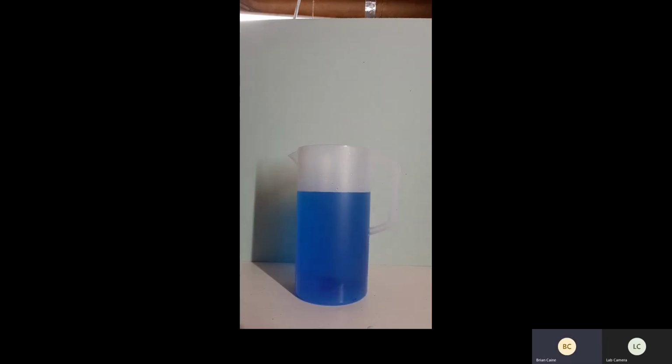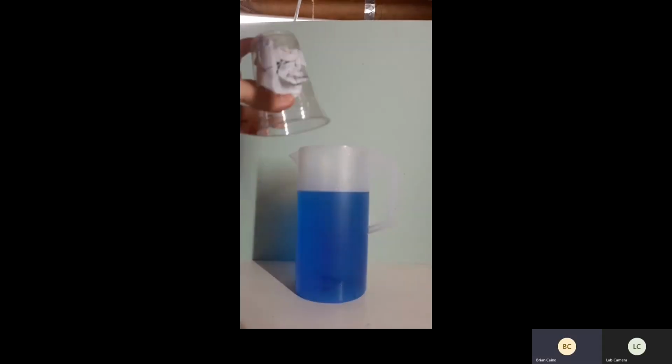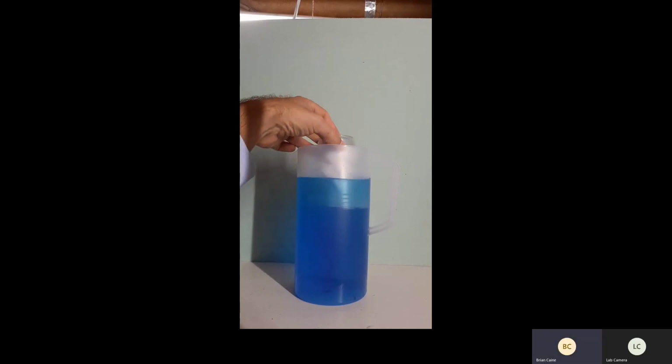And I'm also going to use this cup of crumpled up paper for this demonstration. All right, so I have a piece of paper in here. Now, you might have done something like this before, but if we take this cup and we push it down, we can actually see the paper going underneath the water there. I want you to predict what happens when I lift the cup back out of the water. So I've had it underneath here. Hopefully the paper doesn't fall out.